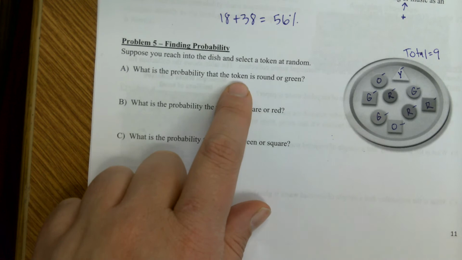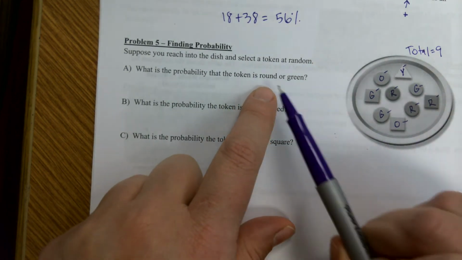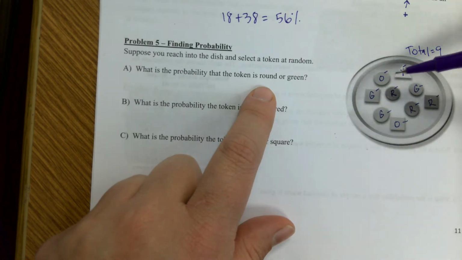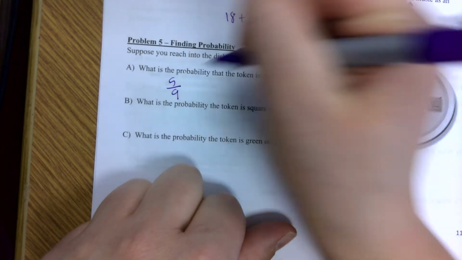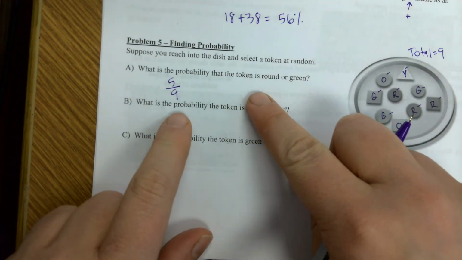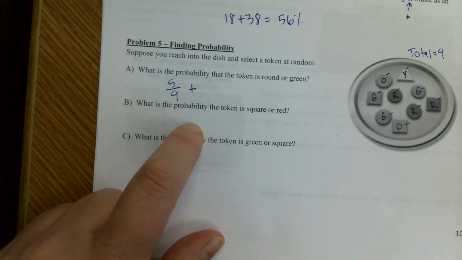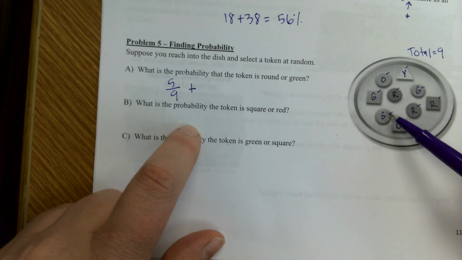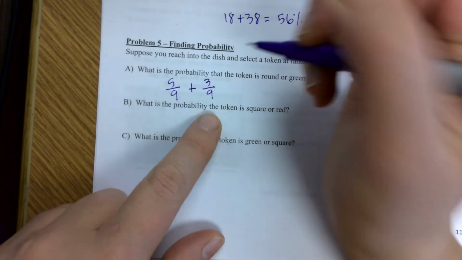What's the probability that a token is round or green? There's two ways that you can do this. If I look at how many are round, I have 1, 2, 3, 4, 5. There's 5 out of 9 that are round. So I'm just looking at my round. Or, so I'm going to be adding how many of them are green. I have 1, 2, 3. I have 3 that are green. So plus 3 out of 9.